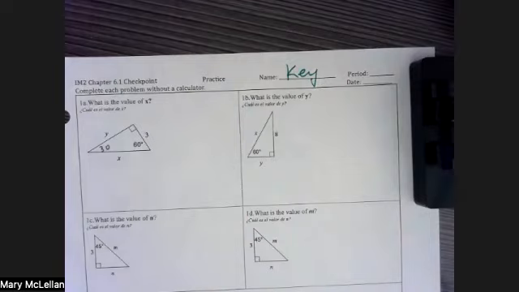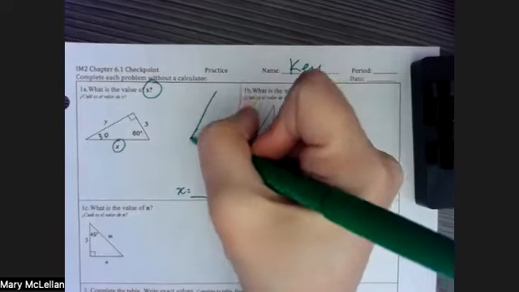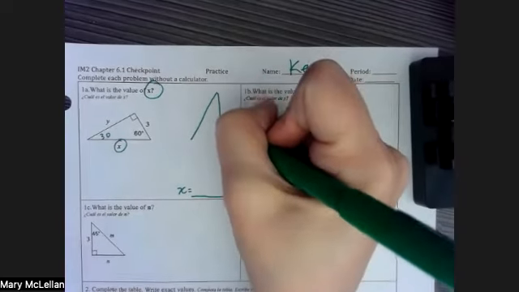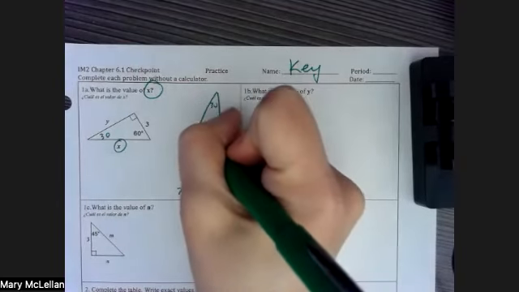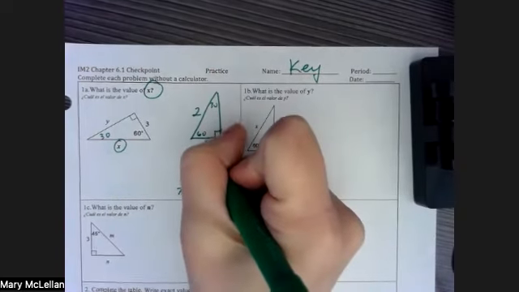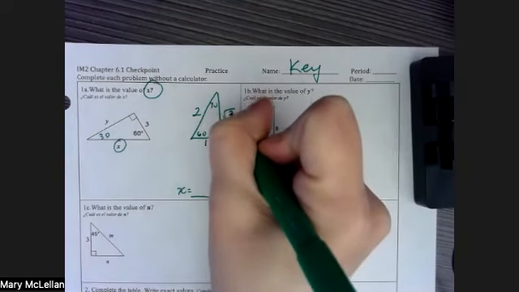This is a 30, 60, 90 triangle, and I am being asked to solve the length of x. So to make this easier on myself, I like to always draw my standard 30, 60, 90 triangle with hypotenuse 2, short leg 1, and long leg √3.